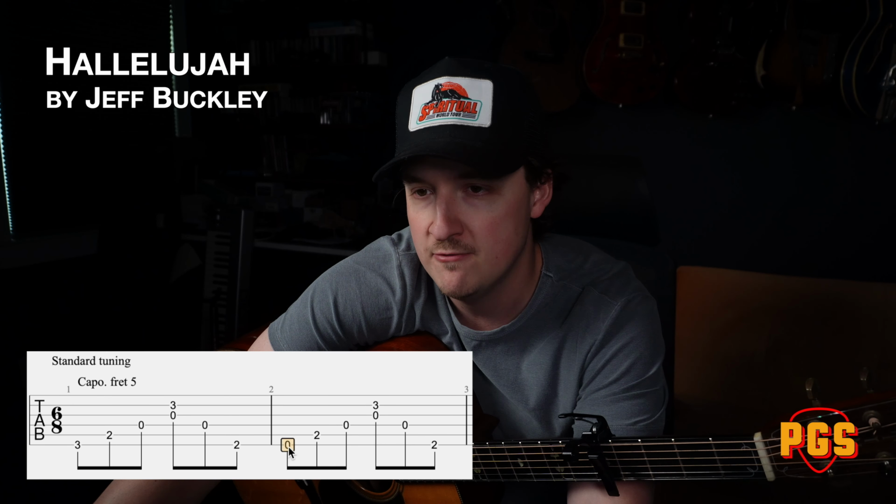Next is a half step bend, right? And that's the distance of 1 fret. So here's the 3rd string, 7th fret. We're bending up to this note.